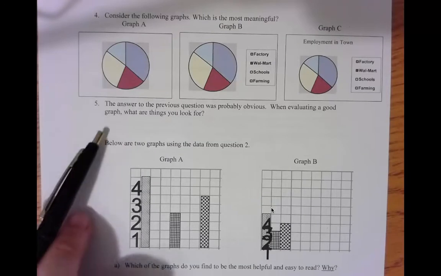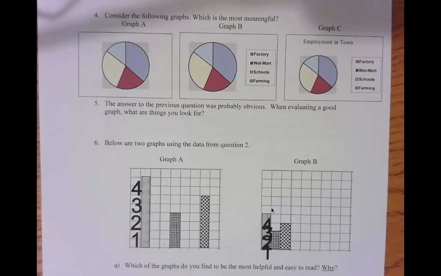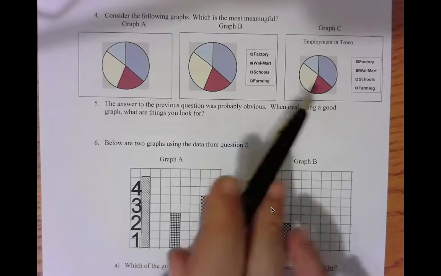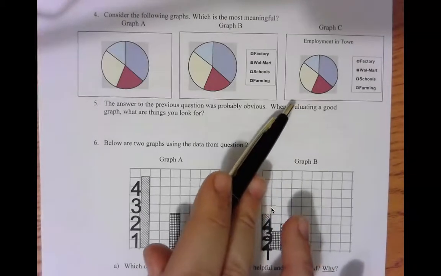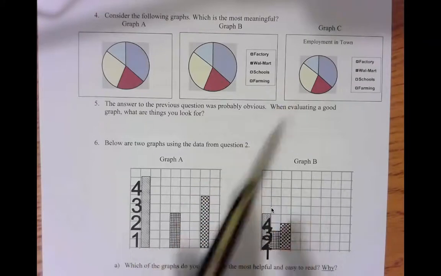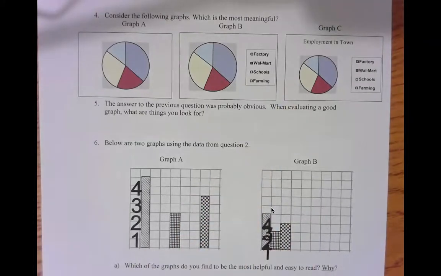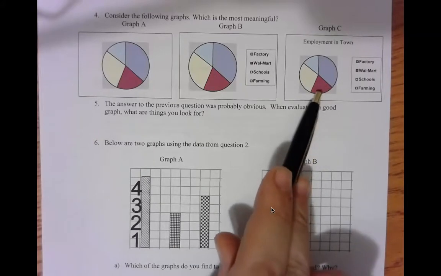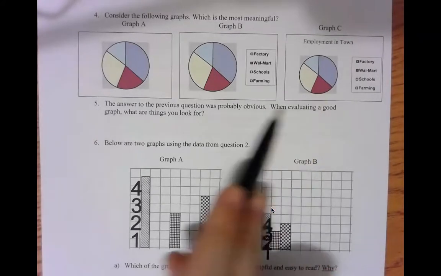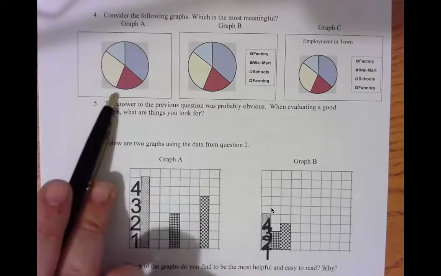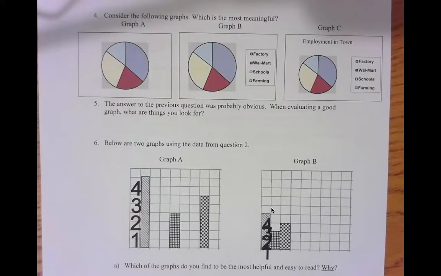Next, we have question 5. Question 5, hopefully you guys found that the answer was graph C. It is graph C because graph C has the most information on it. When you're evaluating this graph, what information does graph C have that the other graphs are missing, specifically graph A, that makes it have that more information?